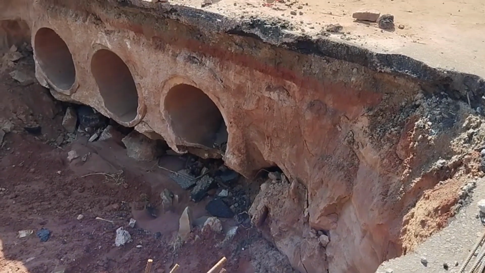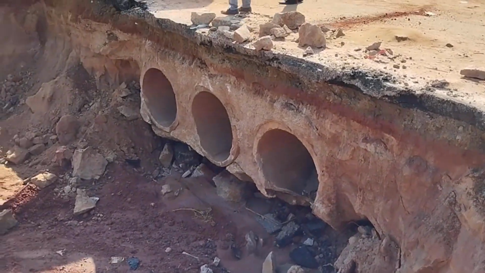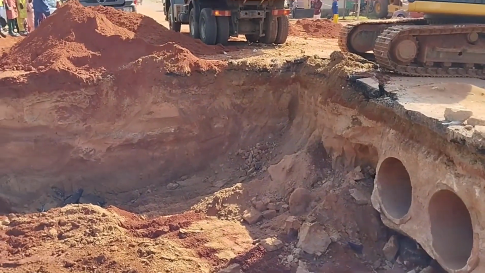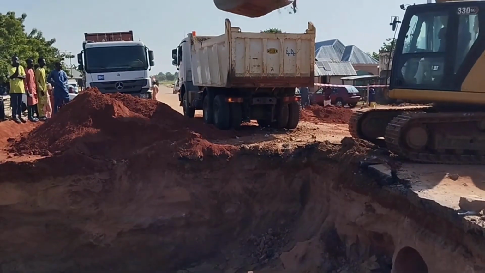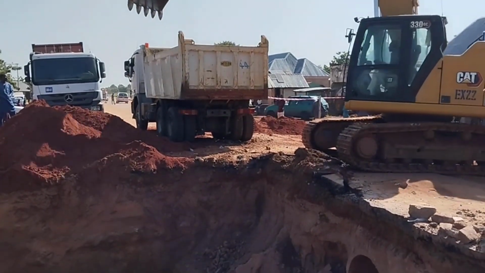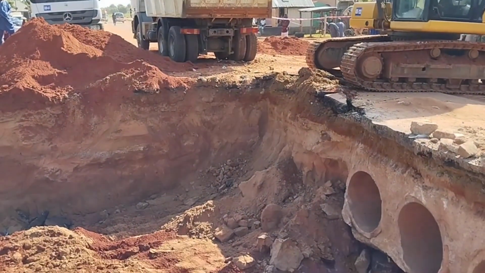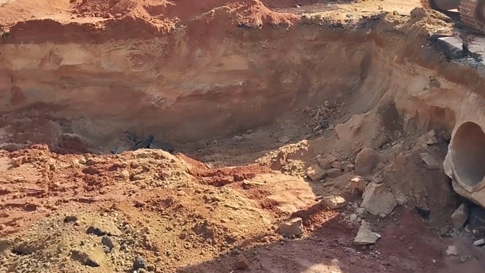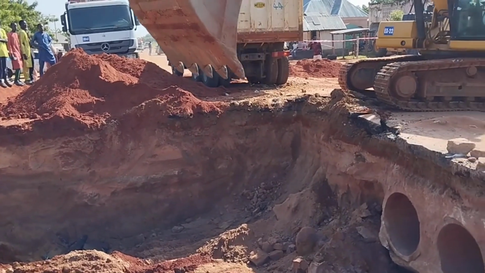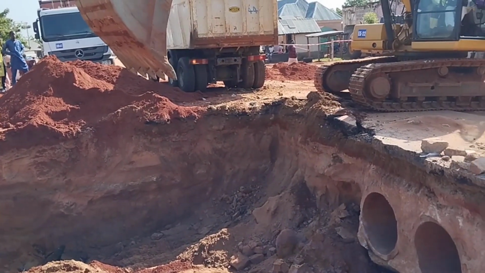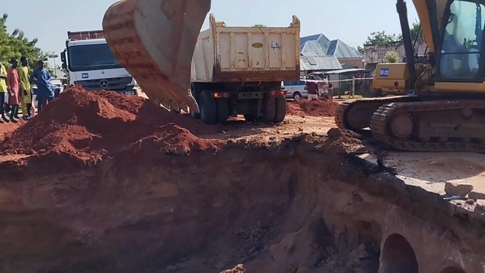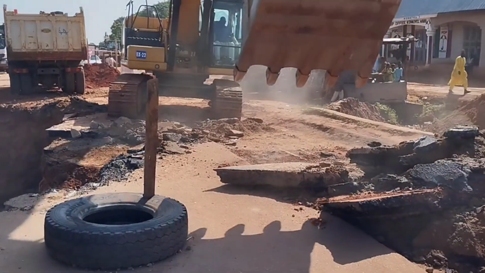You can see that the culvert was not designed properly. It was not designed according to the volume of water. This is the reason why at the outlet the culvert had been broken. Water penetrated through the road. The reason why water penetrated through road was there was no proper filling and the culvert was not properly constructed.